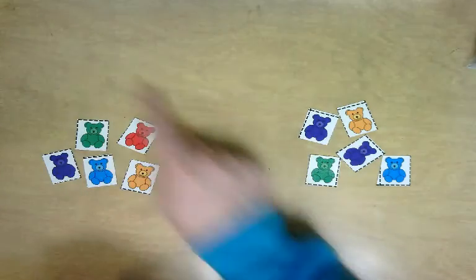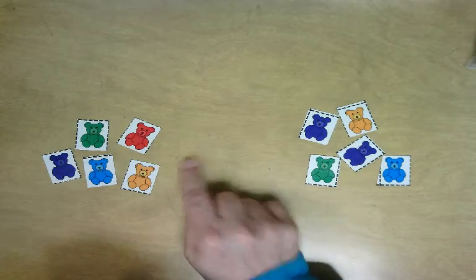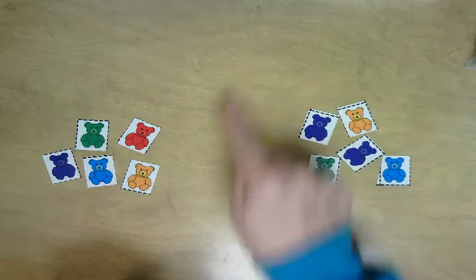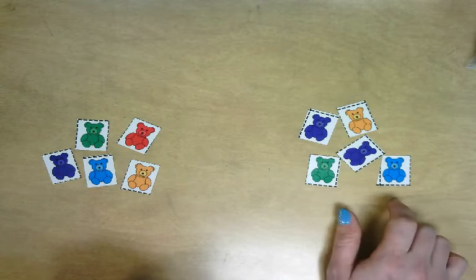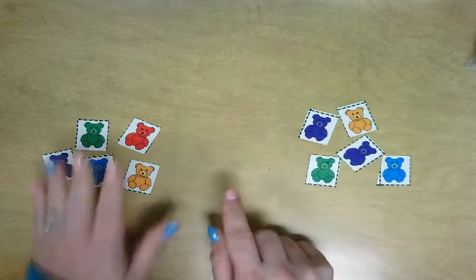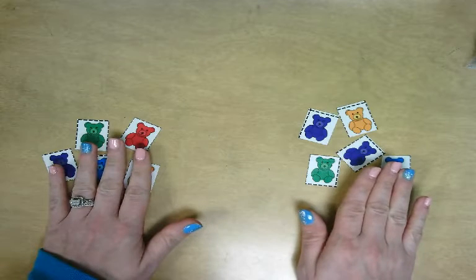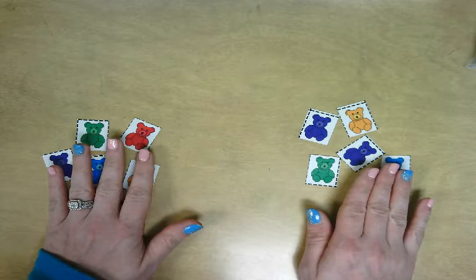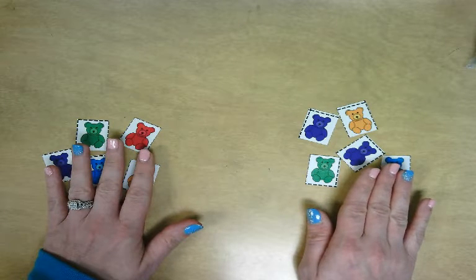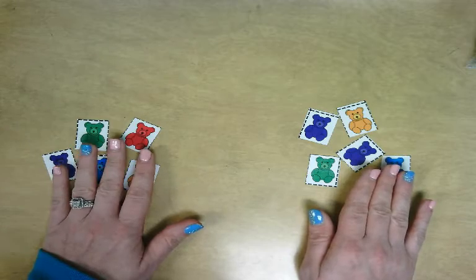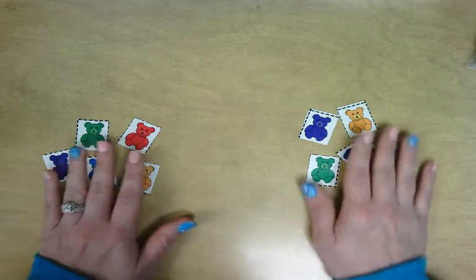All right, so this is my first group. How many are in this group? 5. Very good. And what about the second group? How many are in this group? 5. So we have 5 and 5. Are those equal? Are the groups the same amount? Yes, they are. They absolutely are.